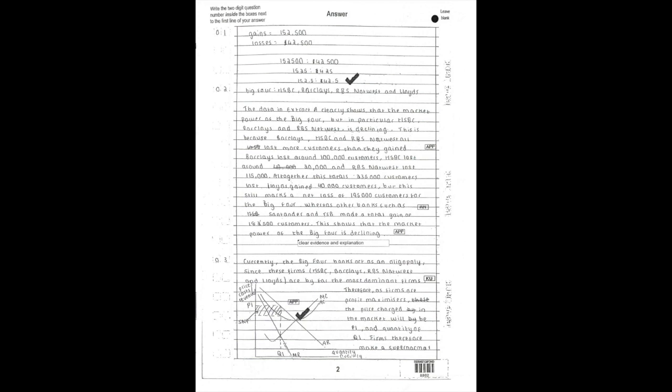Here they've made a little calculation about how many customers Barclays have lost. That's just a simple subtract. So that's what you need to do, clear evidence, and just explain what that evidence means, and that is going to bish, bash, bosh your way to 4 out of 4. And you can see down the sides, app, that means application, analysis, application. Lovely jubbly.